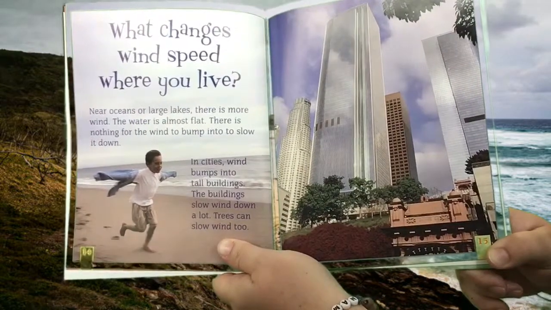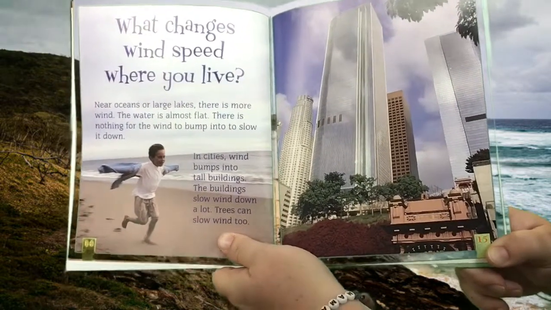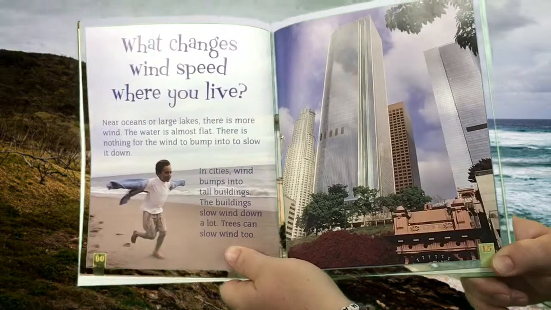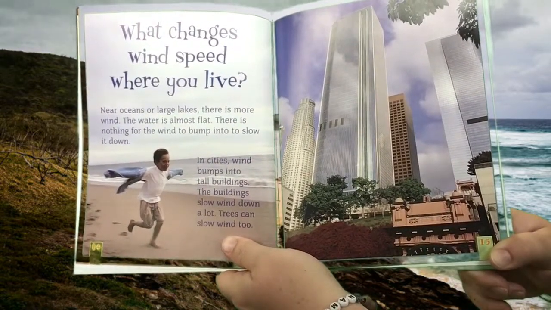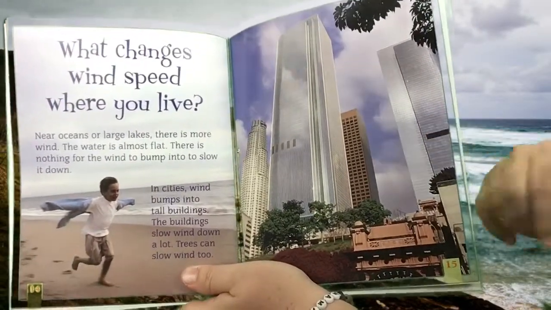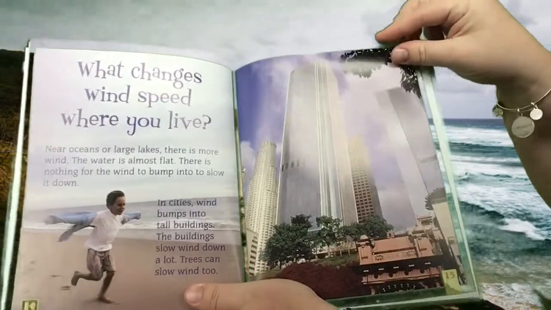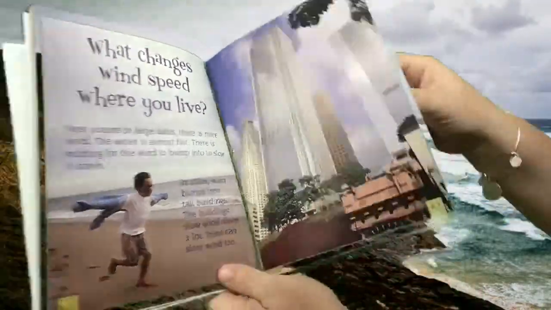Remember we just said that there seems to be a lot of wind if we go to the beach or we go to the ocean. It's because there's nothing there to stop the wind from blowing. We don't have big skyscrapers at the beach or tall trees growing out of the ocean. So there's nothing there to stop that wind.